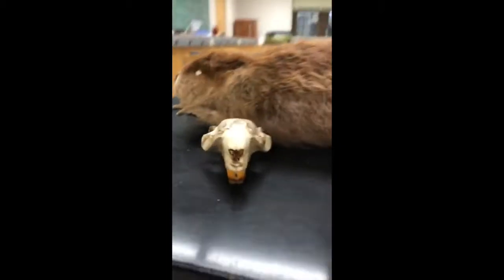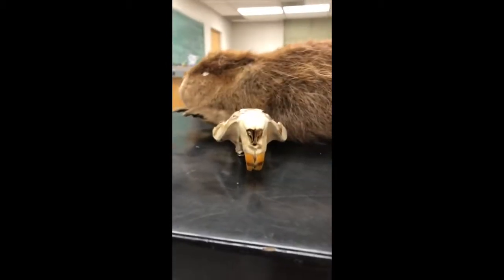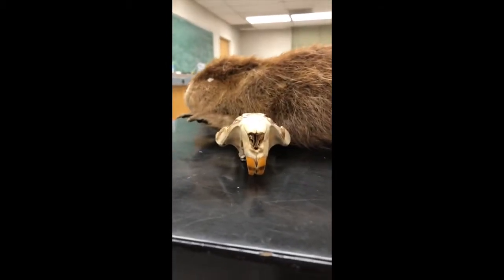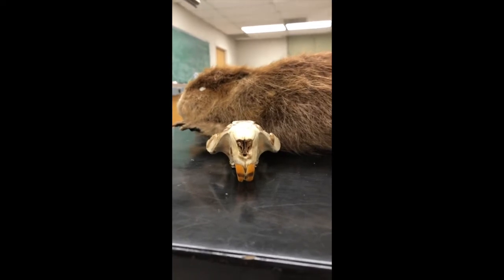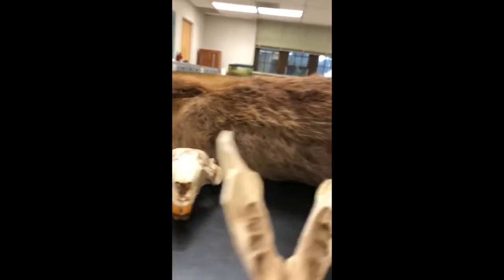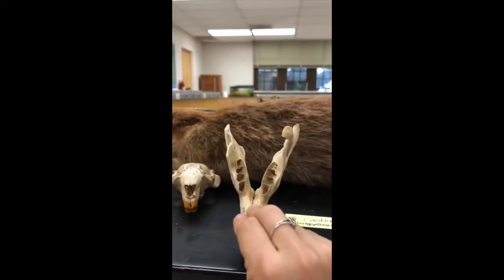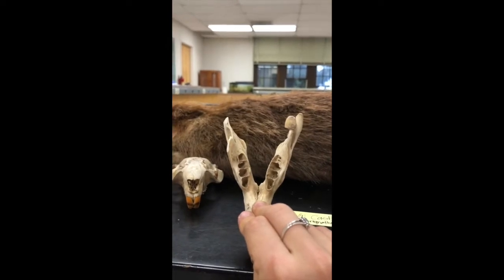On these skulls, note the sciurognathous zygomasseteric condition, and note that the jaws also are sciurognathous.